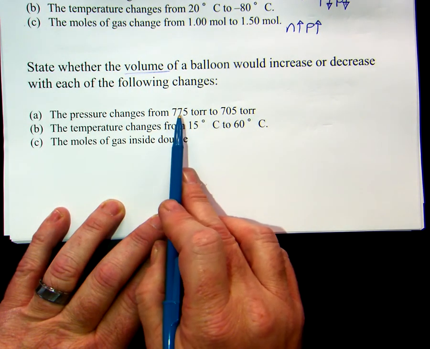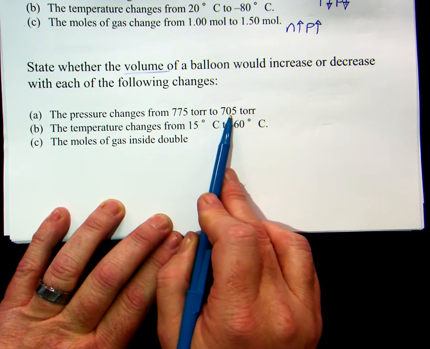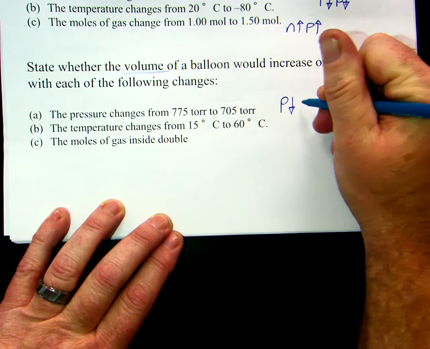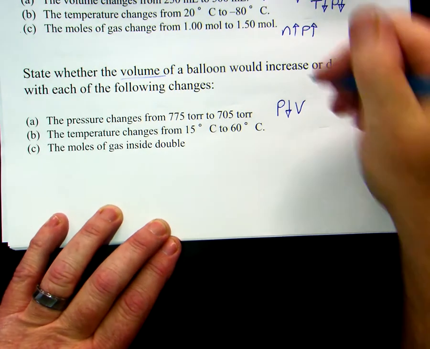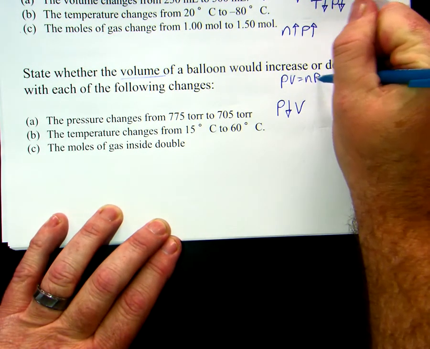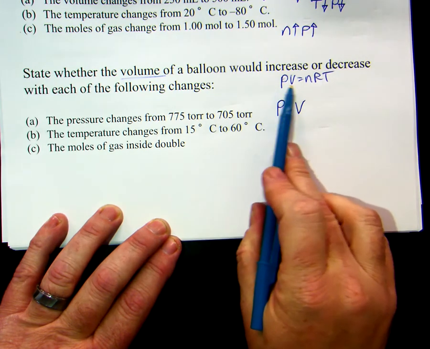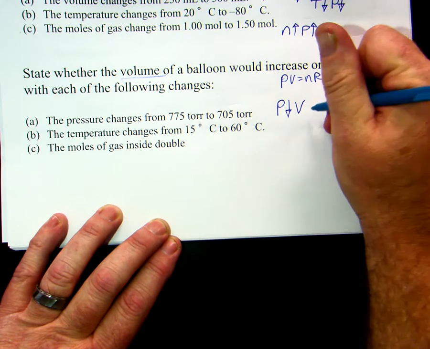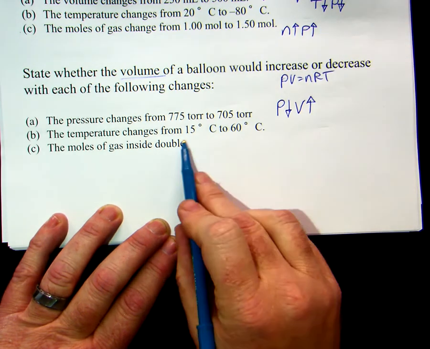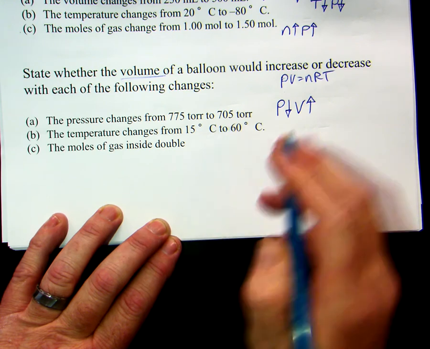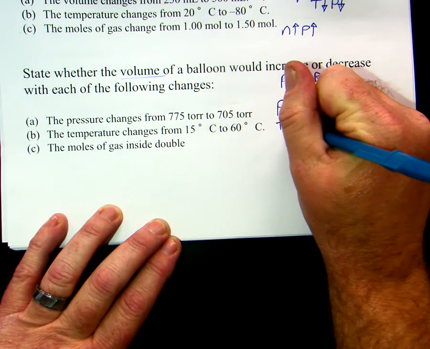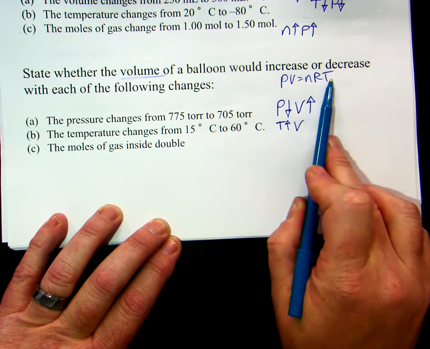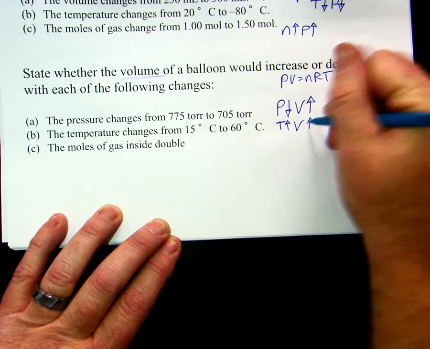So it says the pressure goes from 775 to 705. Is that going down or up? Down. So if the pressure goes down, what happens to the volume? PV equals nRT. So if you're on the same side of the equal sign, if one goes down, what happens to the other one? Goes up. Yep. All right, the temperature goes from 15 to 60, so that's going, temperature's increasing, going up. So what happens to my volume? It goes up as well, opposite sides of the equal sign, direct relationship.